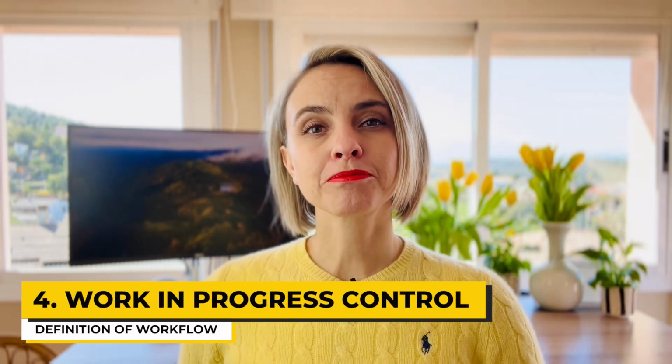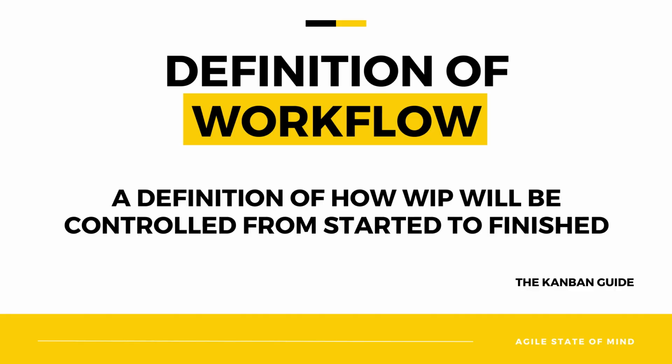4. Work in progress control. A definition of how work in progress will be controlled from start to finish. How do you control your work in progress so it doesn't get out of hand? And that's what we started from.